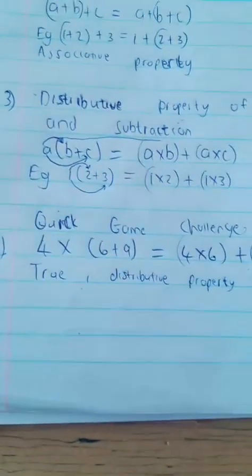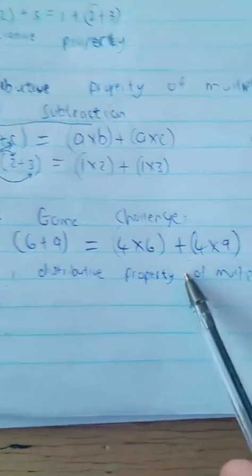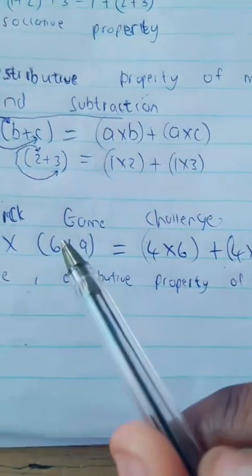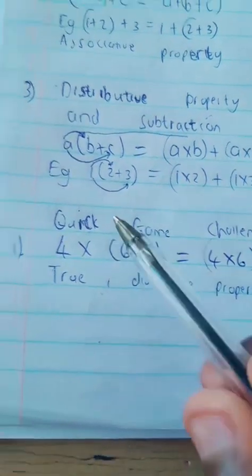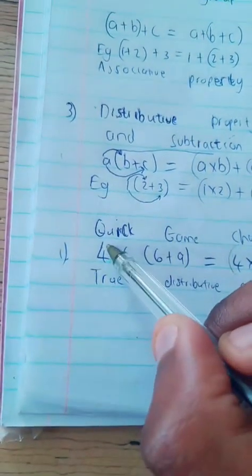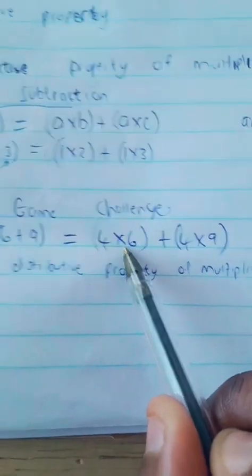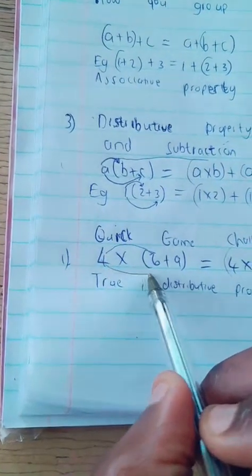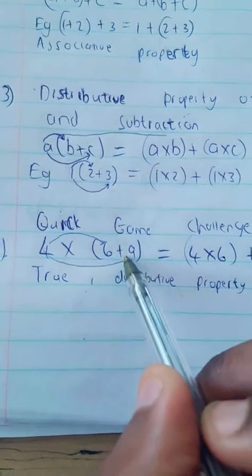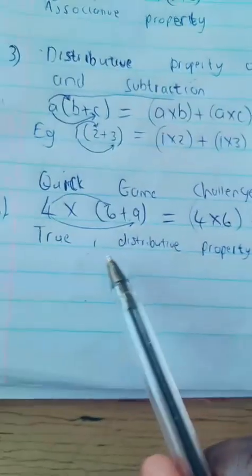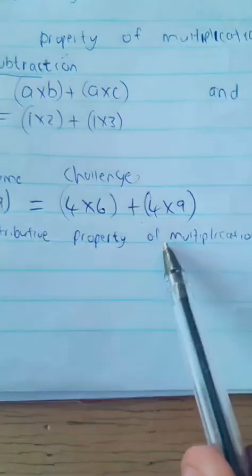Because yes, it would have just been easy to say distributive property of multiplication. But we know it's over which sign? It's over addition. 4 gets distributed to 6. We get 4 times 6 in brackets. 4 gets distributed to 9, over which sign? Over addition. We get plus 4 times 9. So this is the distributive property of multiplication over addition.